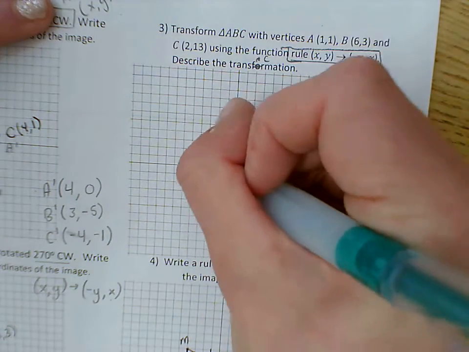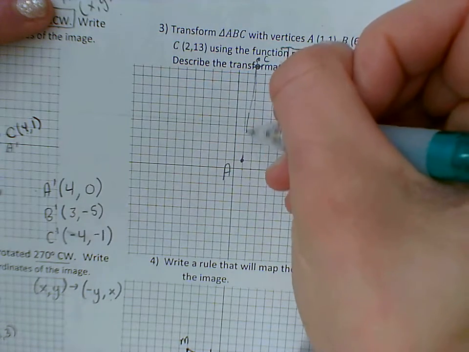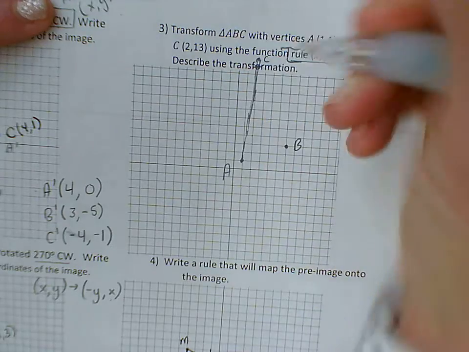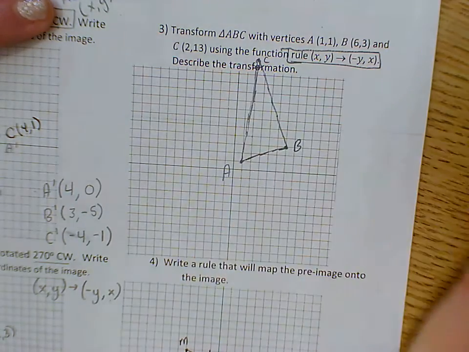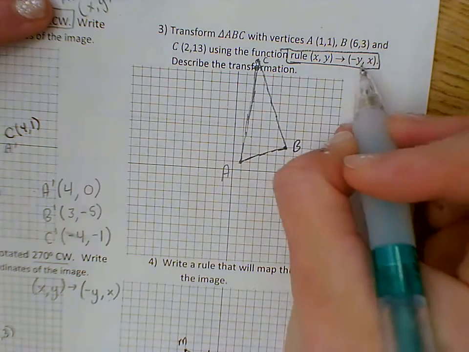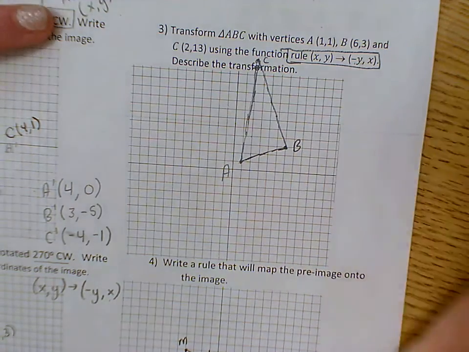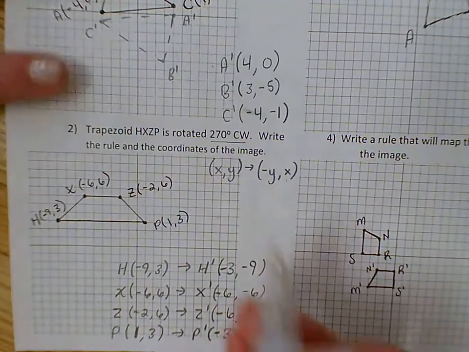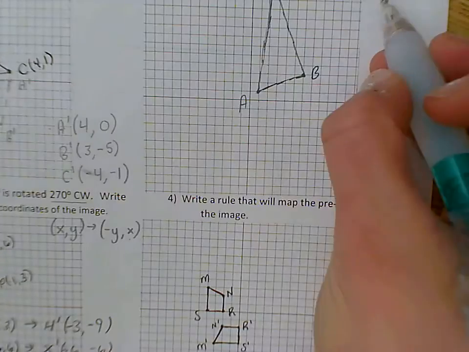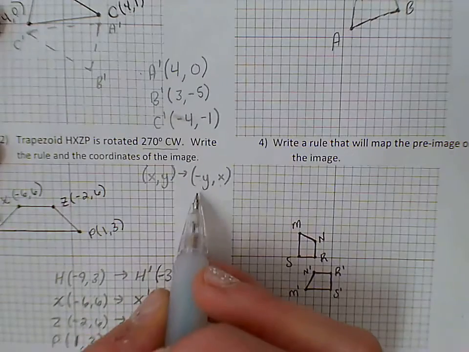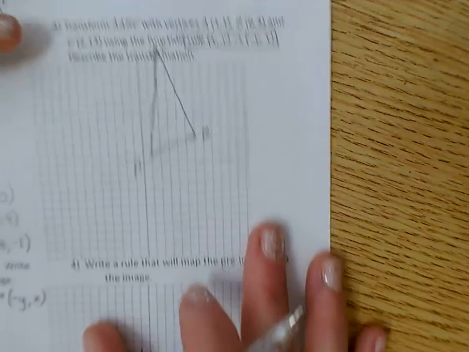Let's see. This is A and this is B. And so I'm going to apply my rule and then I'm going to graph where it lands, and I'm going to see what type of rotation it is. Okay, so I'm going to have to kind of observe it. So my rule is you flip-flop the x's and the y's, and then you change the sign of the y. Now, if you already found that rule in another problem, we actually noticed that's the same rule we just had. So if you realize that, you already know the transformation. But if not, this is the other way to do it.